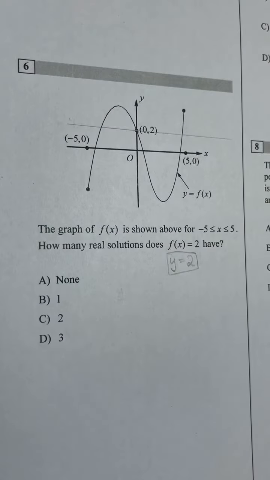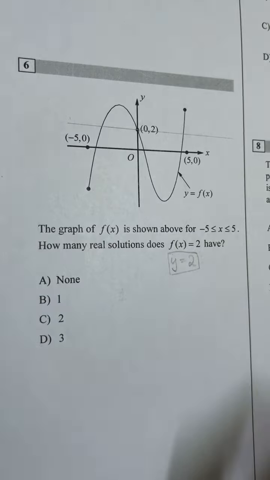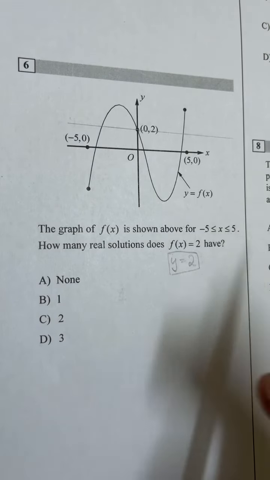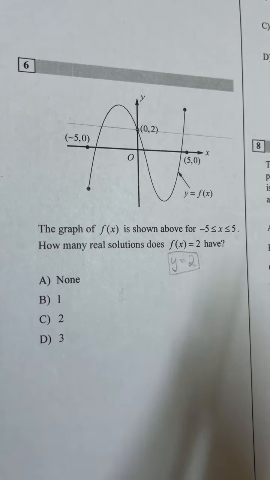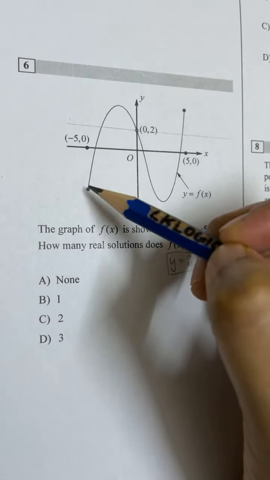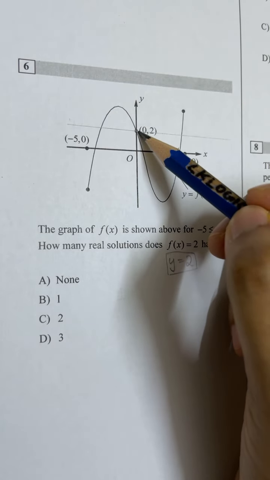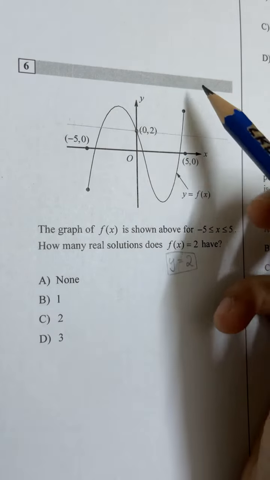All right. Now, the answer is really simple. If I tell you, you're going to say, oh yes, the graph of f of x is shown. So this is the graph which is shown, and this is y is equal to 2. This is the cubic equation.